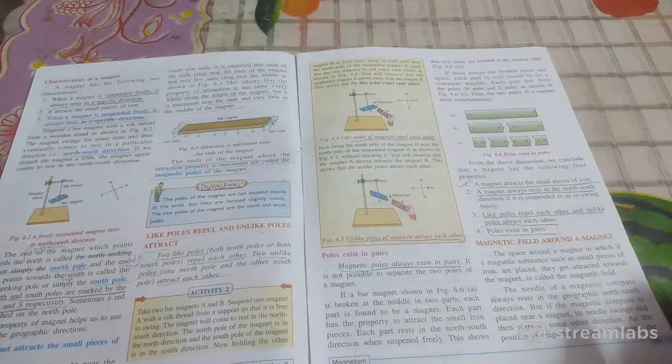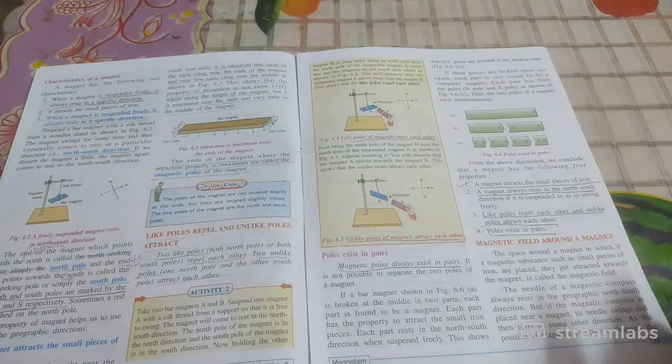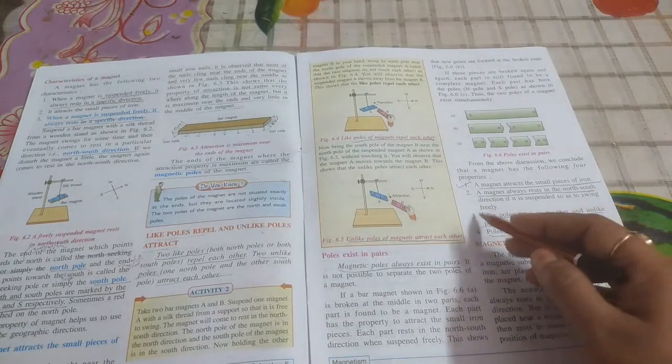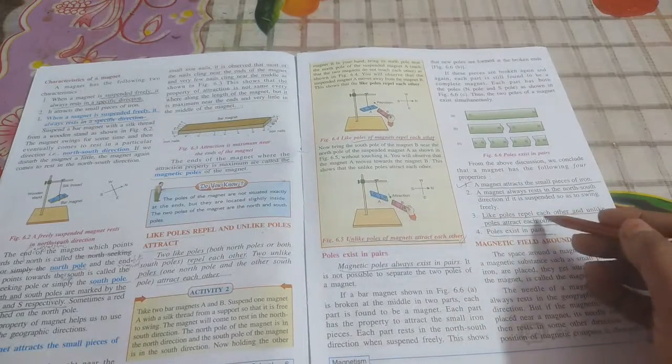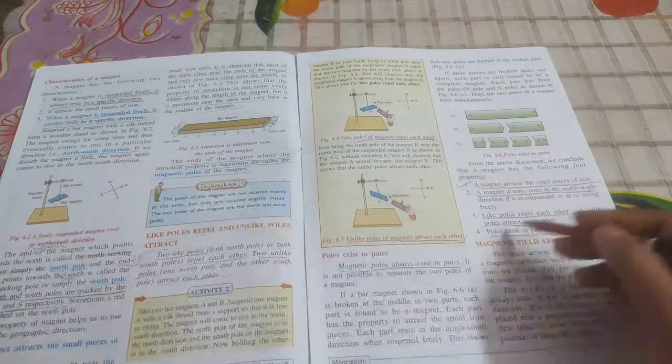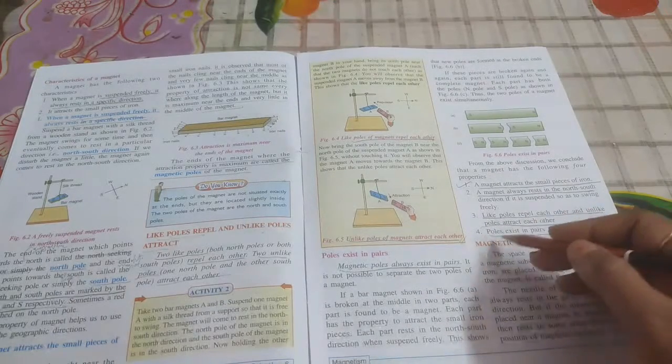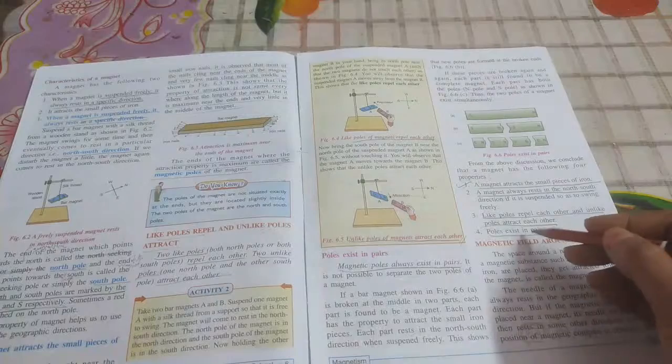What is the first property? Please write. A magnet attracts small pieces of iron. Second, a magnet always rests in which direction? North-south direction. And third, like poles repel each other and unlike poles attract each other. And fourth, poles always exist in what?